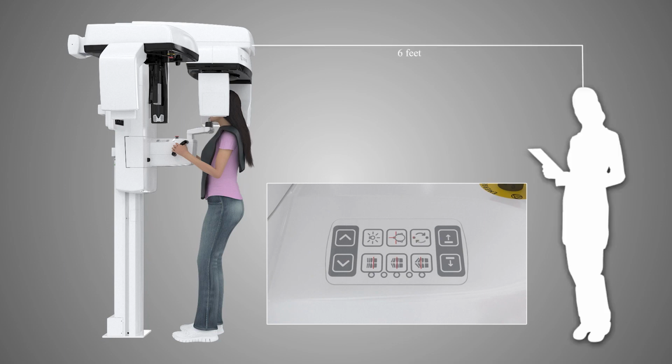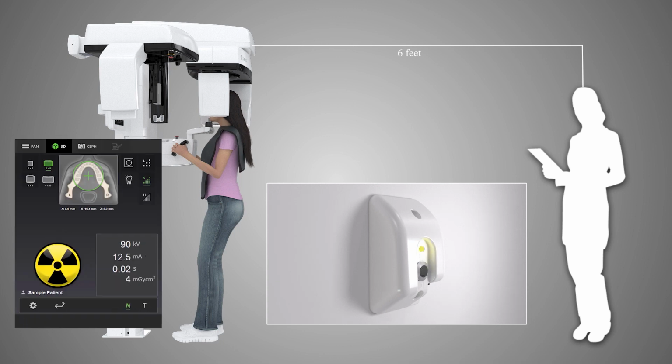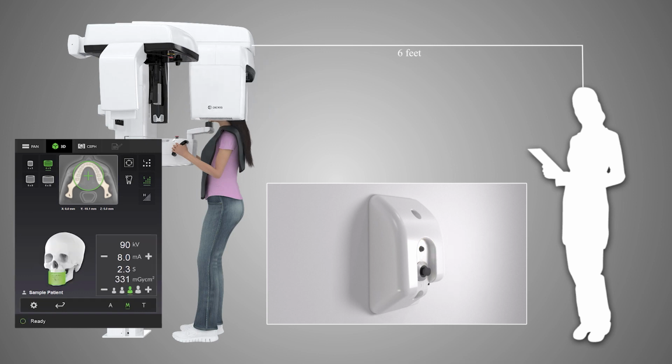Move a safe distance away of at least 6 feet or behind a suitable X-ray shield while maintaining line of sight to the patient during exposure. Press and hold down the exposure button. The rotating unit rotates around the patient's head. An audible signal and the exposure warning symbol on the touchscreen will appear. Once the image has been acquired, the rotating unit and the audible signal stop.